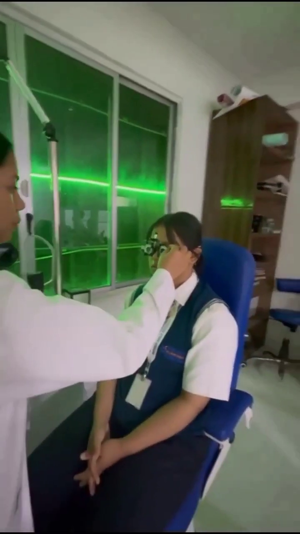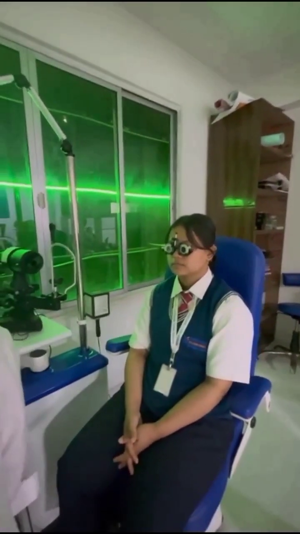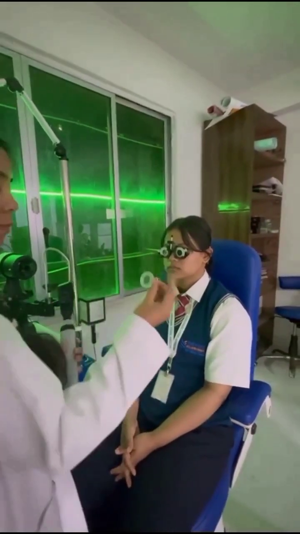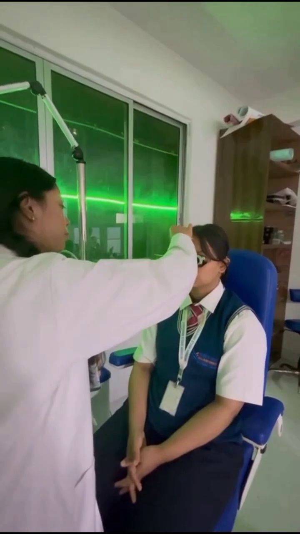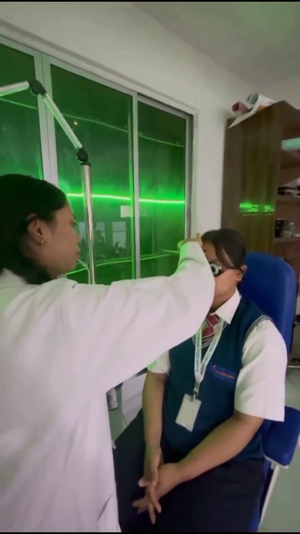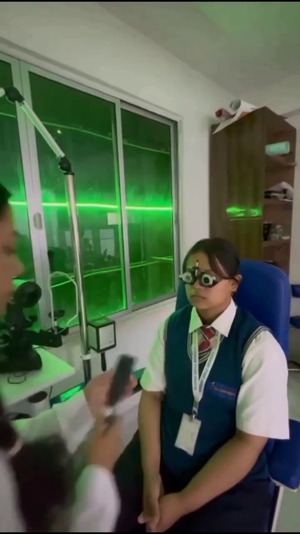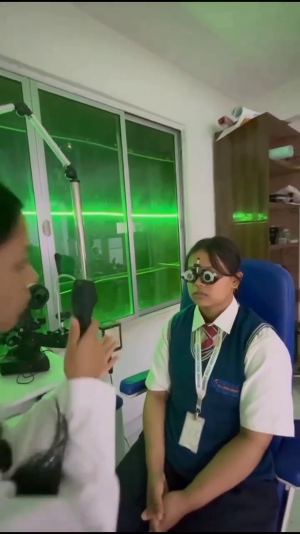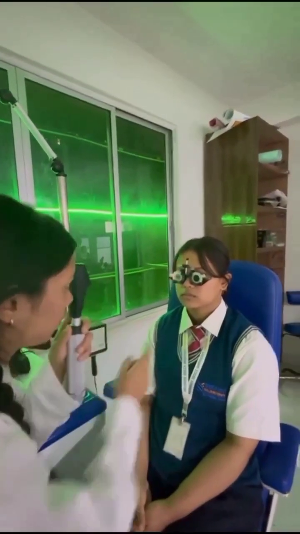Now I'll repeat these steps on her other eye. As you can see, this is the block or the occluder. I am putting this occluder on her neutralized eye, and also I am putting this spherical lens to neutralize the spherical power. Now I'm projecting the light on her eye.